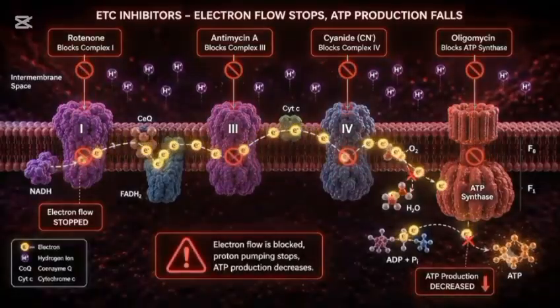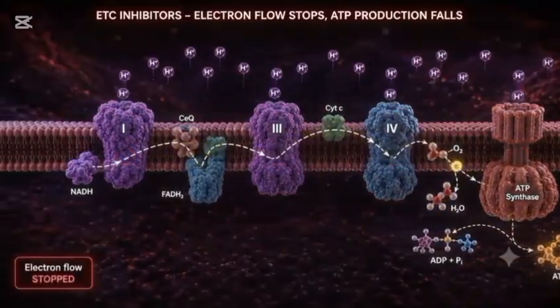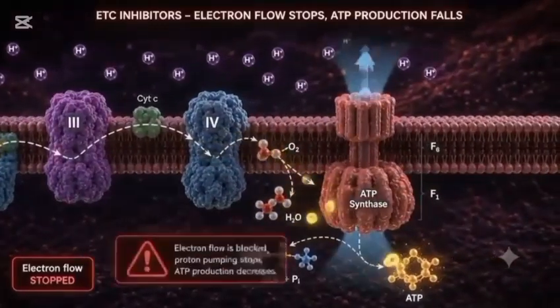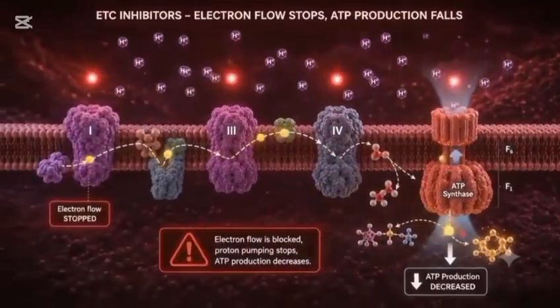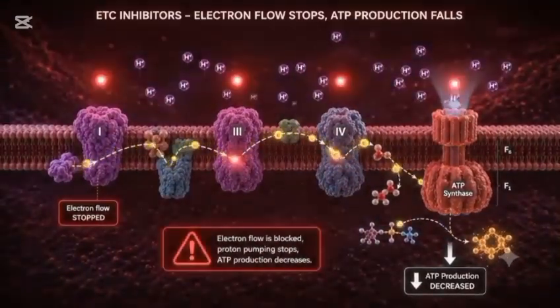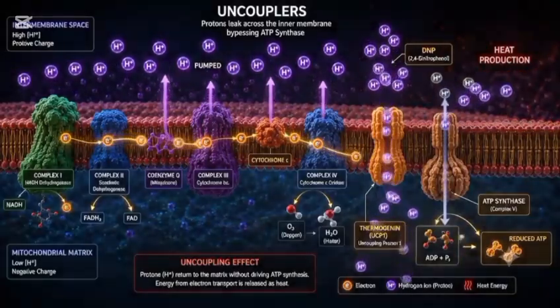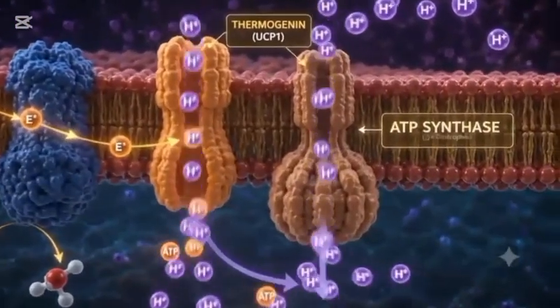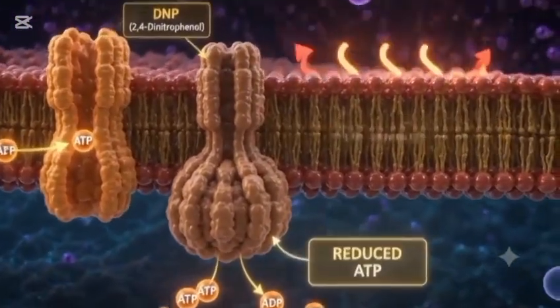Certain toxins and inhibitors block specific components of the electron transport chain. When electron flow is interrupted, proton pumping stops, and ATP synthesis declines dramatically. Uncouplers allow hydrogen ions directly across the inner membrane.